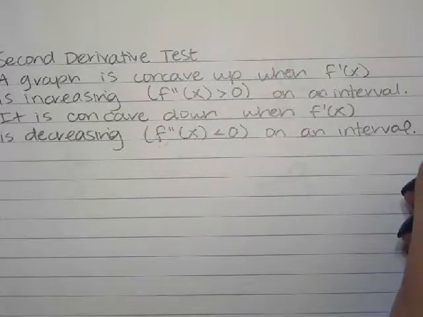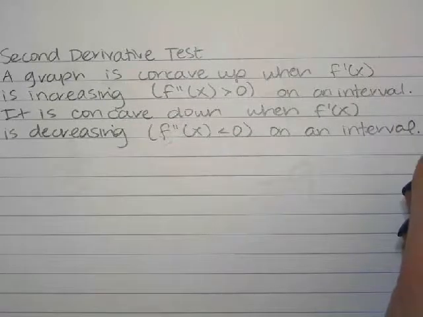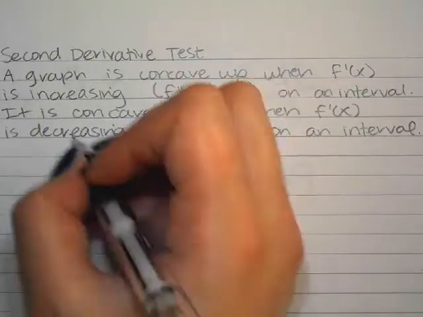Can you say f prime prime, or do you have to say double prime? You can say prime prime if you want people to make fun of you in college.